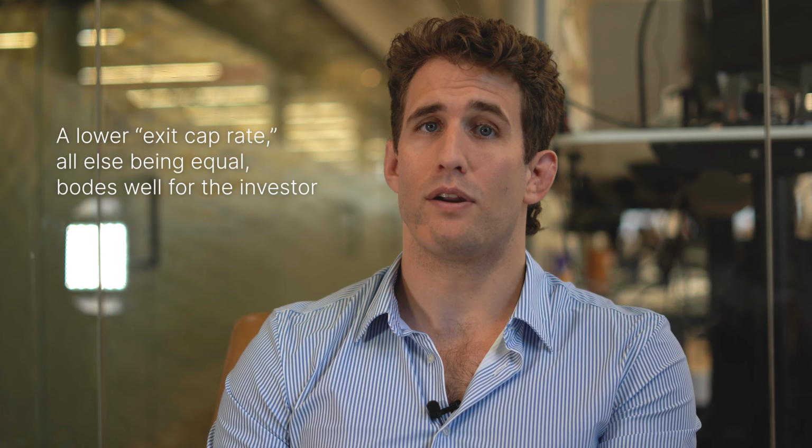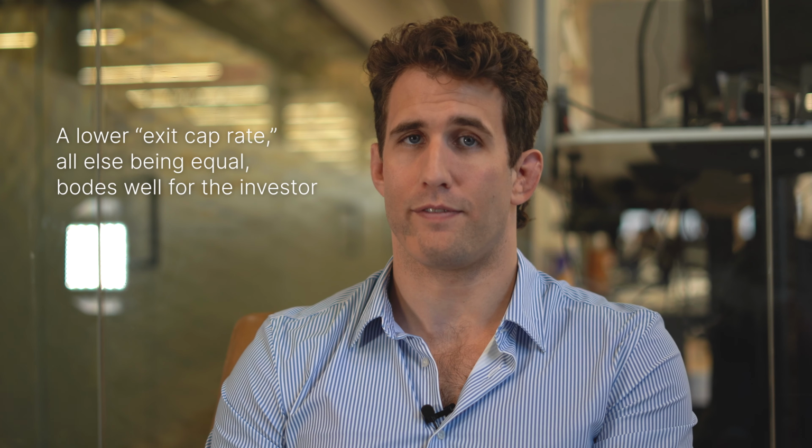If you can confidently forecast a property's cap rate, that it will go down over the term of the investment, and that rents of the property stay at least as high, your selling price is therefore higher than your purchase price. In other words, the lower exit cap rate, all else being equal, bodes well for an investor.